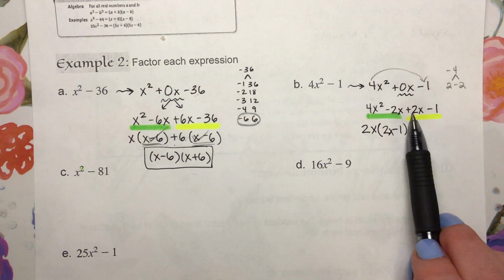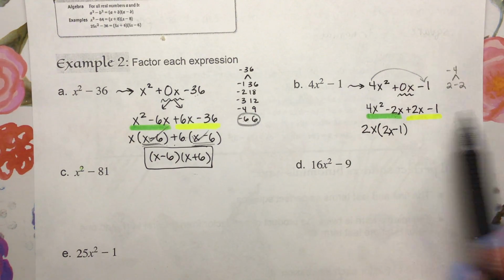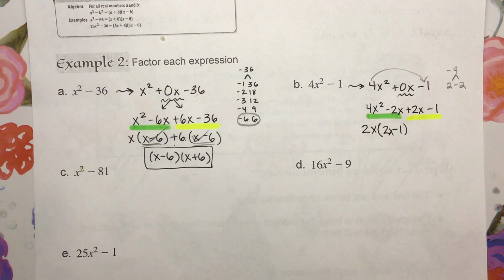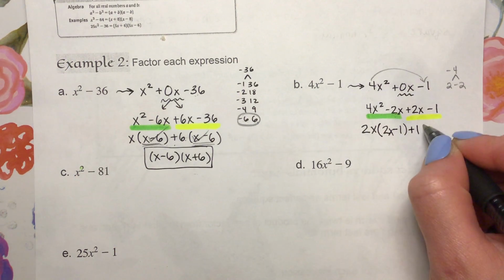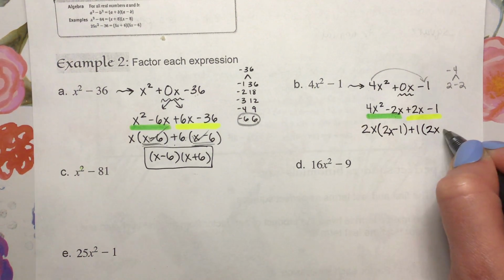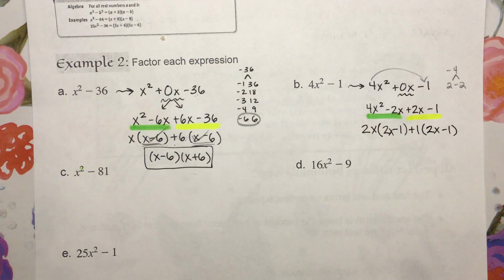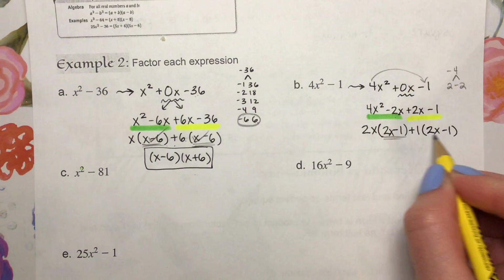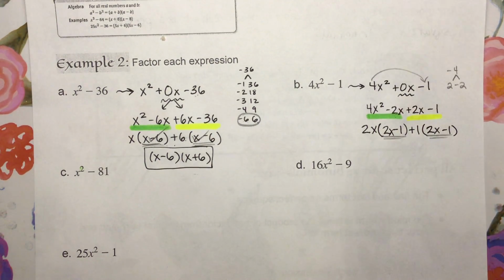What am I able to pull out of 2x and minus 1? Well, I'm only able to pull a positive 1 out. So I'm going to write plus 1, but when I divide anything by positive 1, it's still that original thing. So I have 2x minus 1 here. Now it's time for me to rewrite. So I'm going to rewrite what I have in parentheses, which is the 2x minus 1.